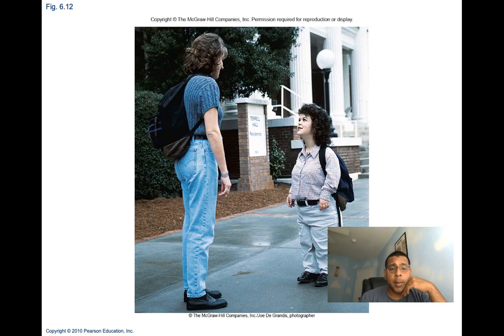So here we could see a patient with normal height, and here we have a patient with dwarfism. And we'll talk more about that when we get to endocrine.